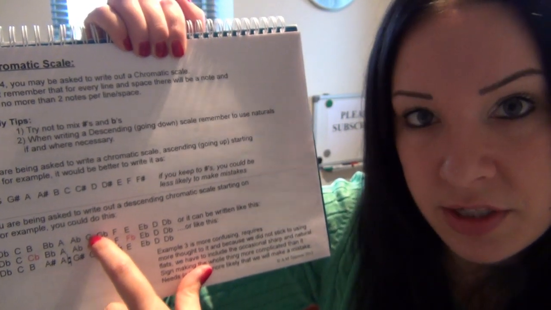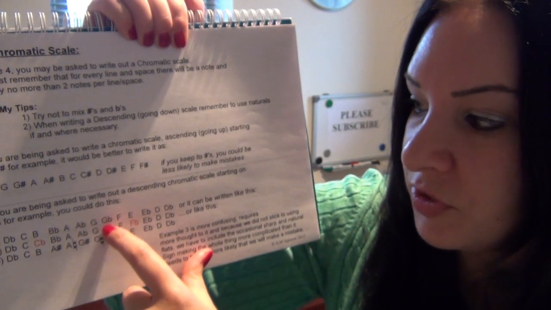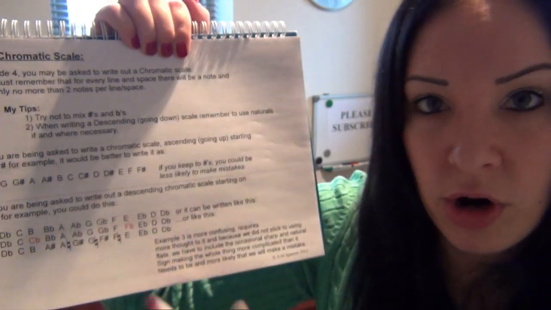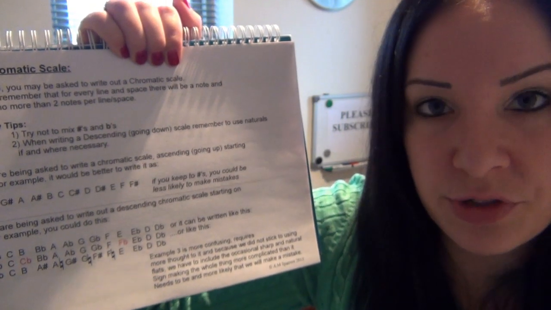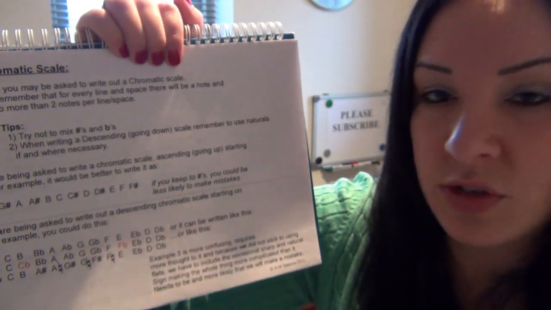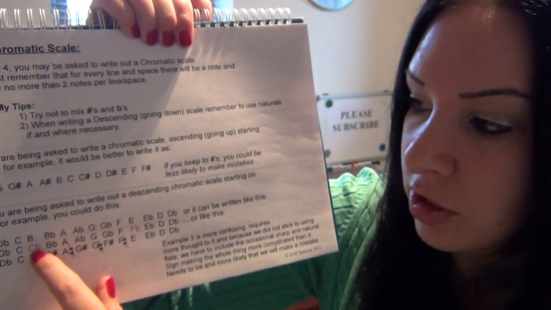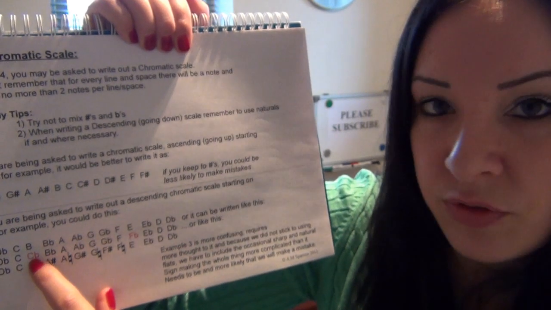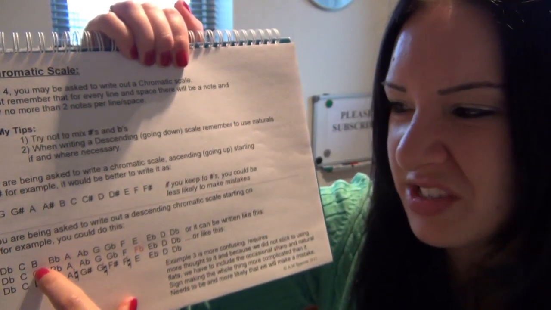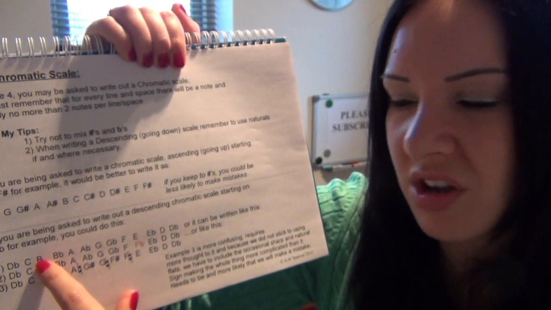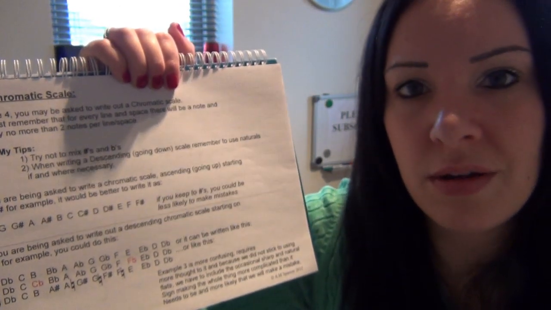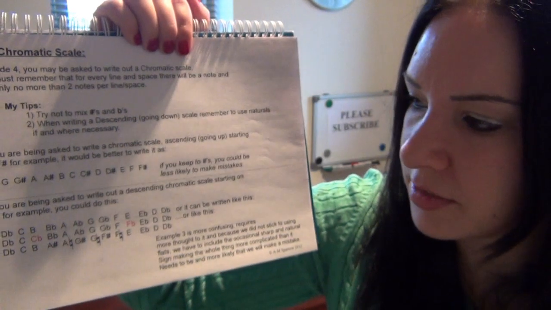That would be my answer to writing it. Just simply because I don't have to worry about any natural signs or anything like that. I've kept it all as flats. I probably wouldn't have written option number 2, simply because a C flat, to me, or most people, is better known as a B. So just stick to what you know, therefore you're less likely to make mistakes.